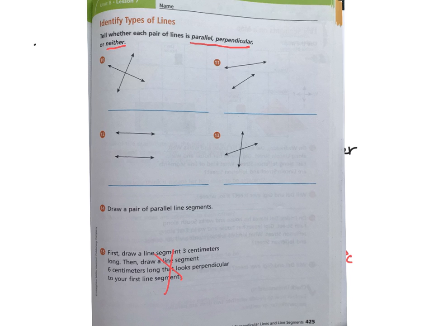So you're going to choose which word goes on the line. Look at the lines and choose those choices, okay? Obviously, there's 4 of them and there's 3 words, so 2 of them are going to be the same word. And then down below it says draw a pair of parallel lines. You can do that too.